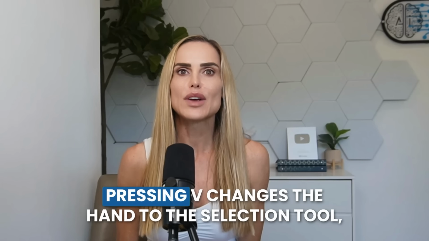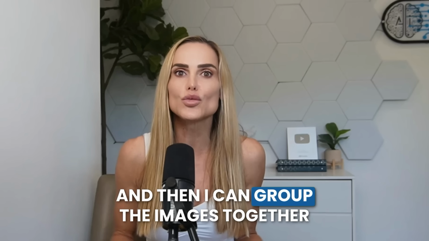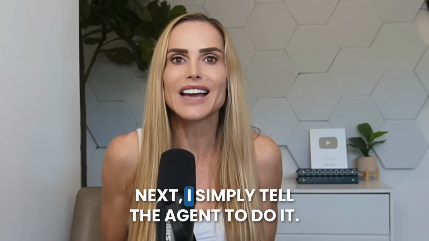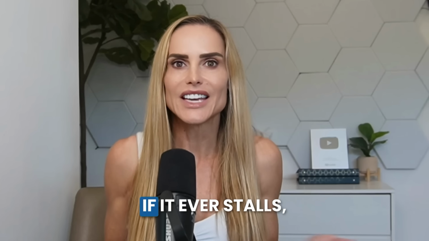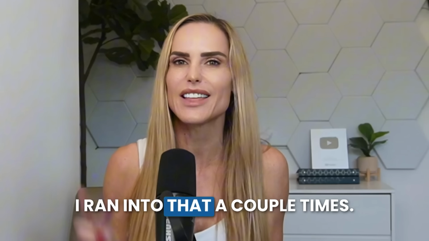And you can even generate video just as easily. For example, pressing V changes the hand to the selection tool, and then I can group the images together that I want to change into videos. Next, I simply tell the agent to do it. If it ever stalls, just say run, and the agent continues. I ran into that a couple times.